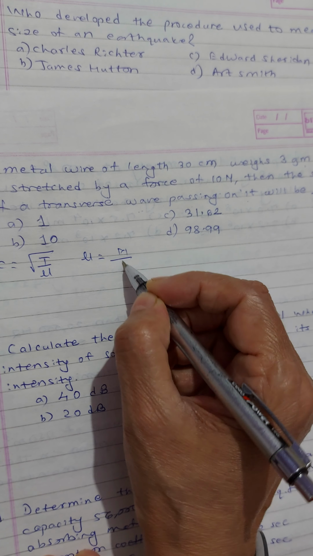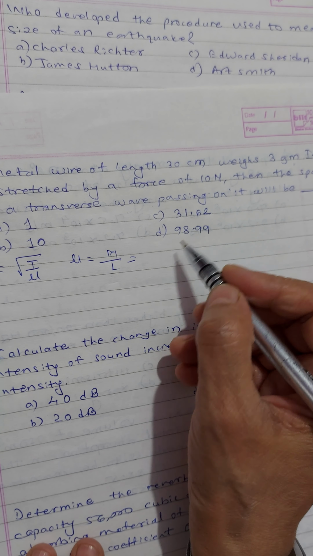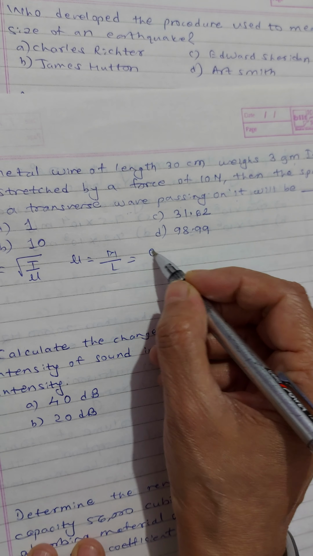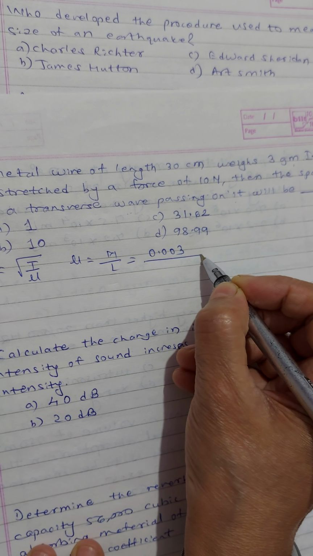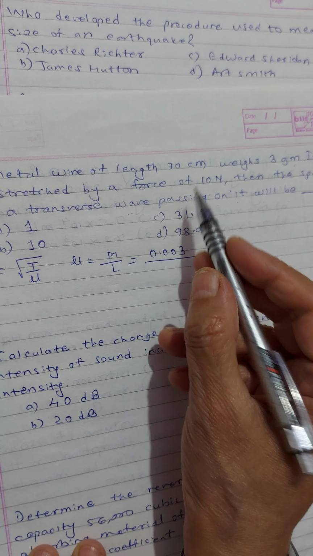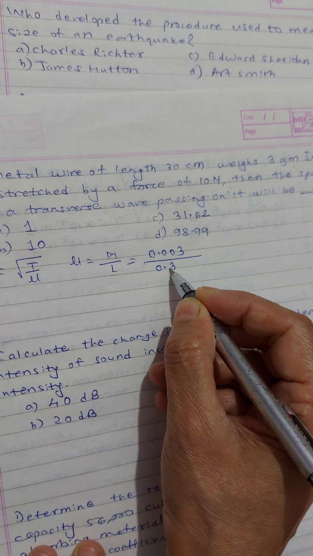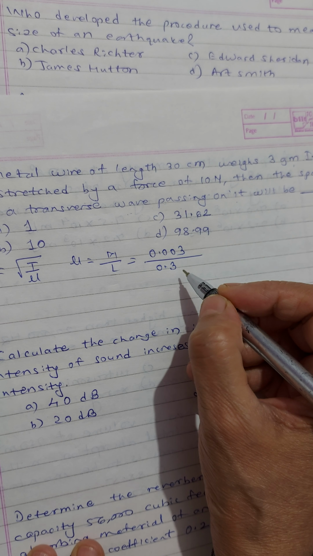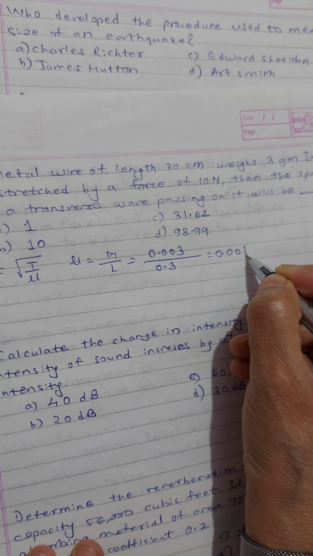So how much is mass given to you? Mass is given out to be 3 grams. So we'll have to convert it into kg. So this will be 0.003 divided by length. Length is how much? It's 30 centimeter. Even that we'll have to make it in meters. So 0.3. So if you divide this, we will get the answer 0.01.